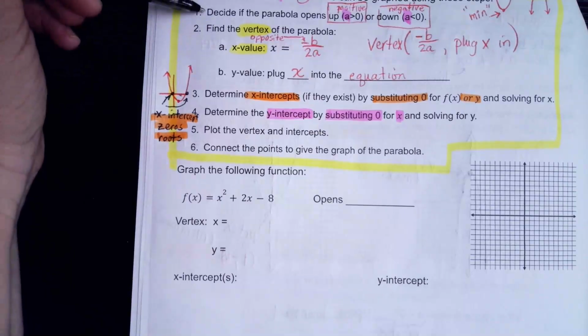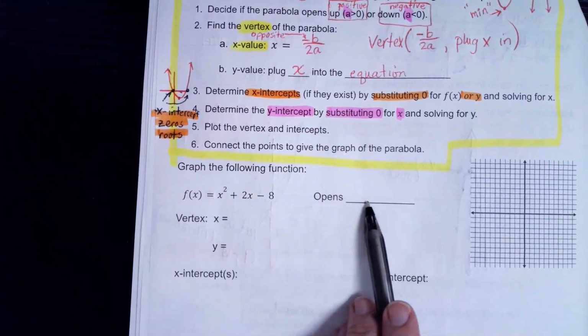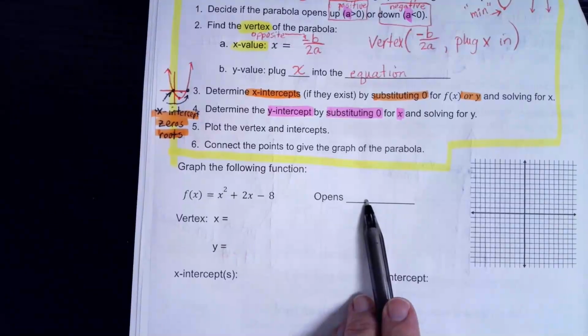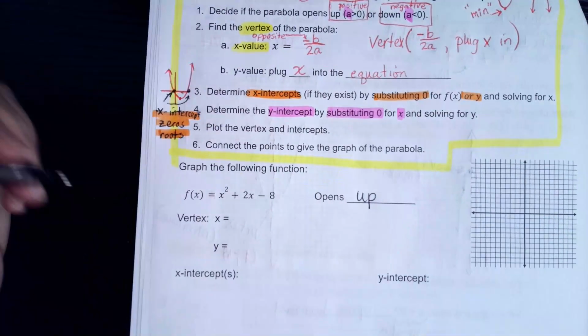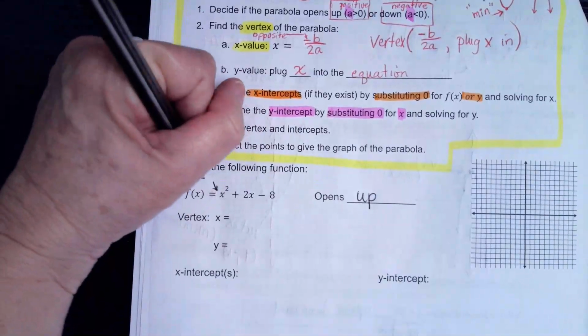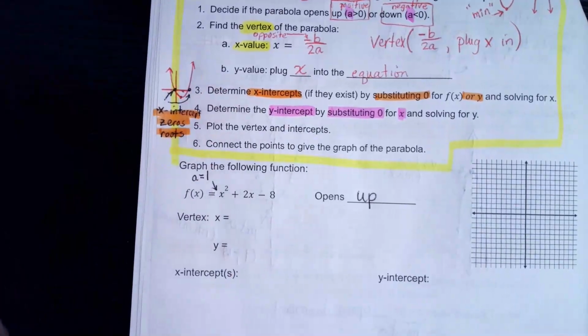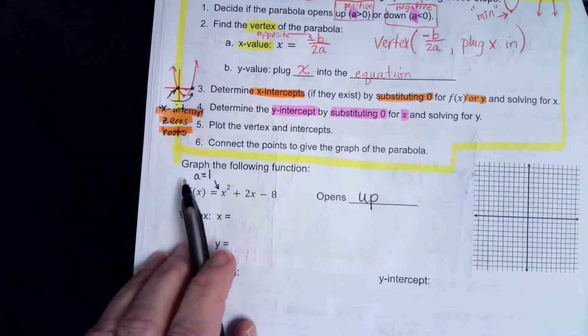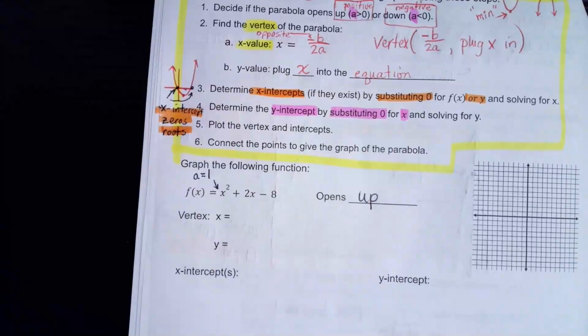Decide if the parabola opens up or down. I've got a blank right here for it. How are we going to know if this parabola opens up or down? It opens up. Tell me why you know that. There's no negatives. Okay. So what is my a value if I don't see a number there? Positive 1. Positive 1 is positive. We are opening upward. So when I get the vertex in place, I expect the parabola to curve up from there, not down, right?